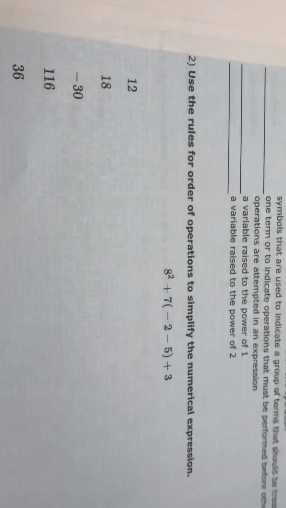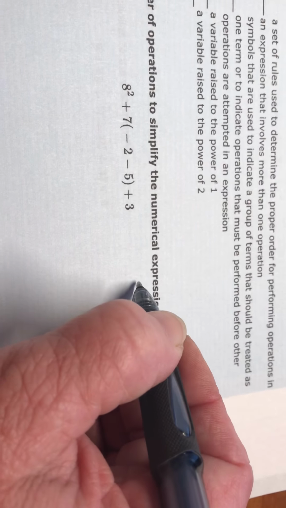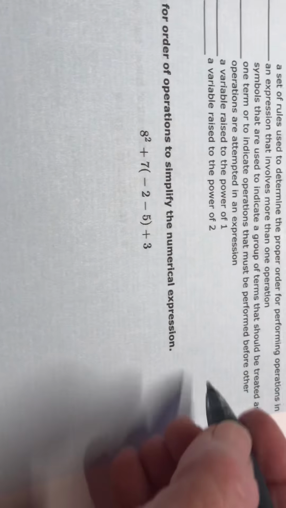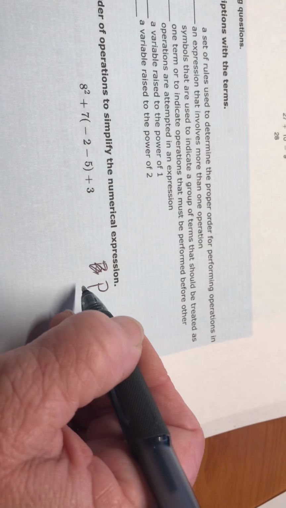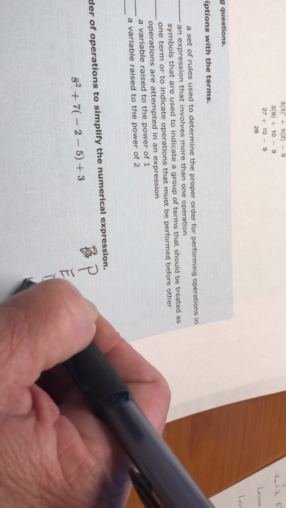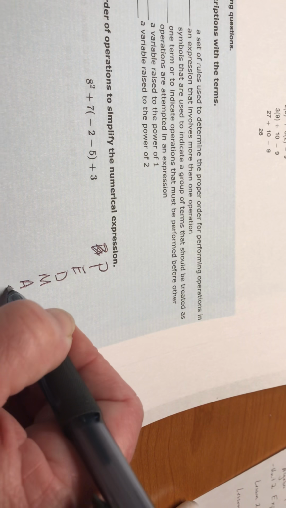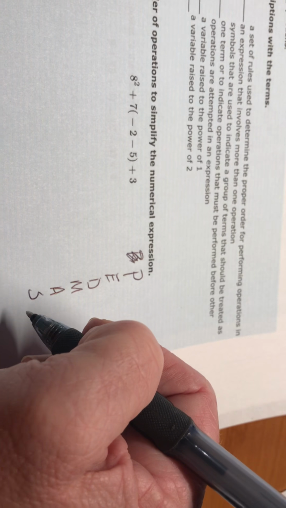It talks in this lesson about order of operations, so let me just list that. Order of operations, and a lot of times some of you may have heard PEMDAS, which is very, very common in teaching it.